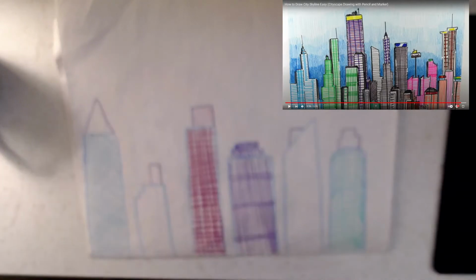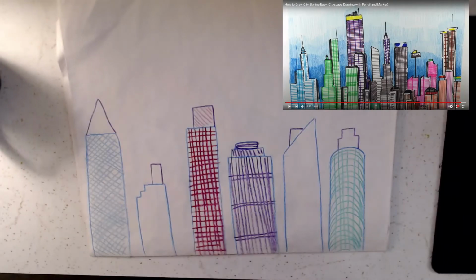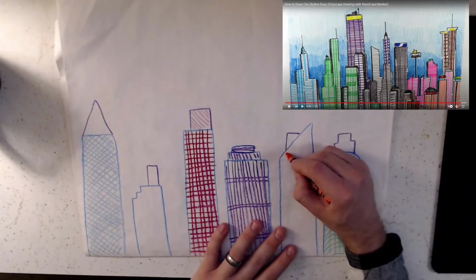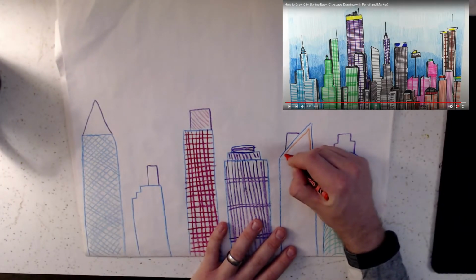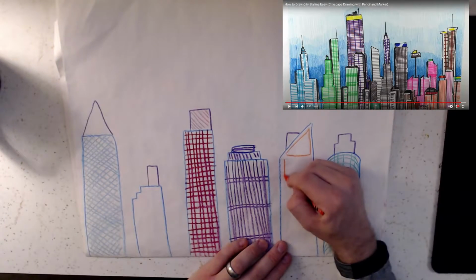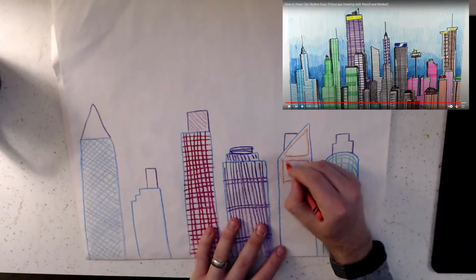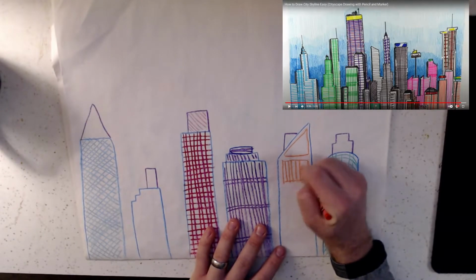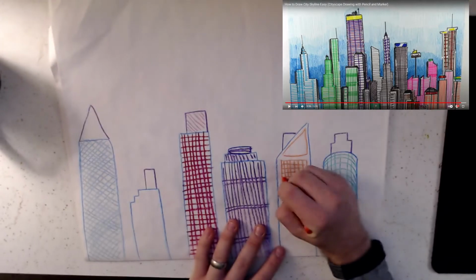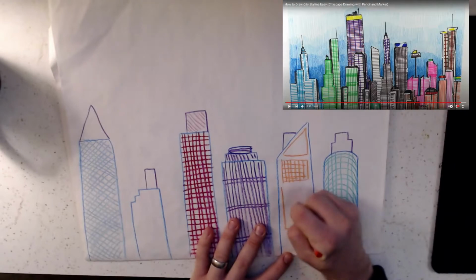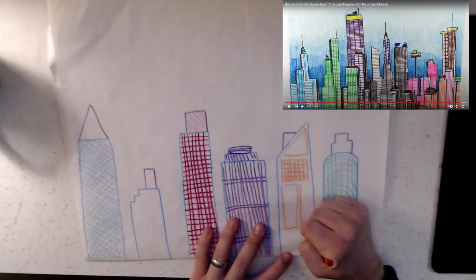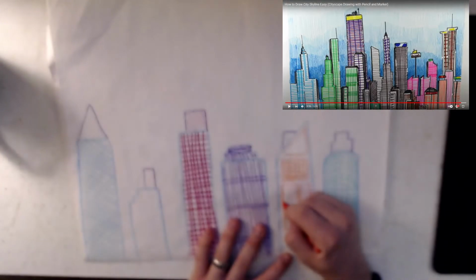Lots of different colors. What's some orange, huh? And I could even use some shapes inside the building, like maybe I want a big window here. Maybe I want a big window here. And this one has lines inside of it. You see that? And then maybe I've got two long rectangle shapes here, right? So you can put shapes inside your building too.